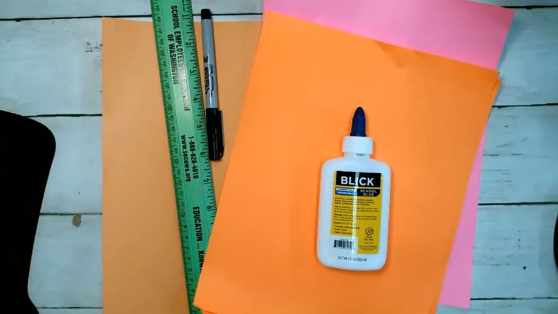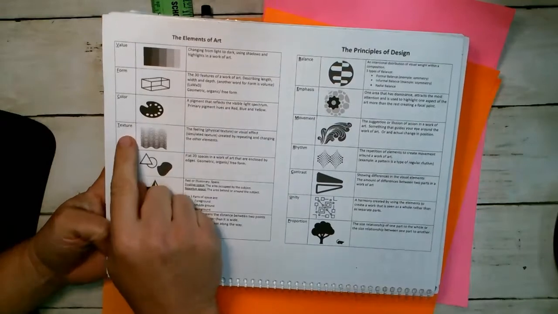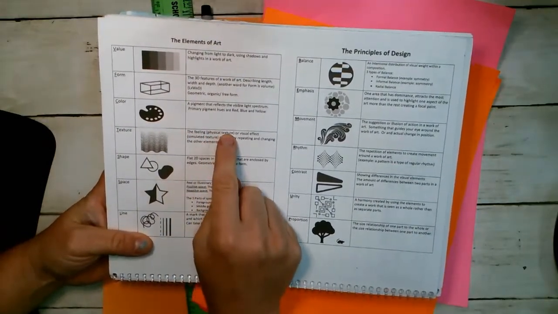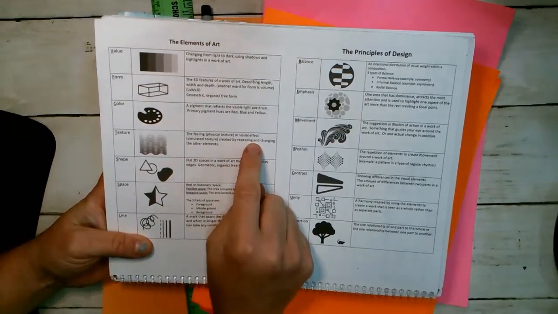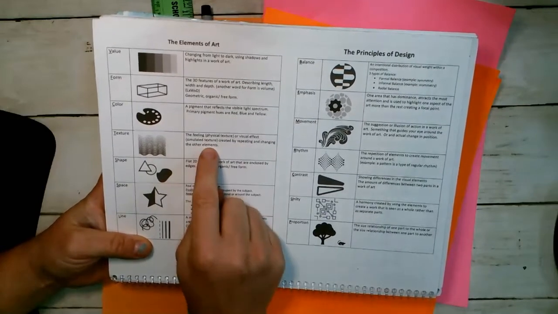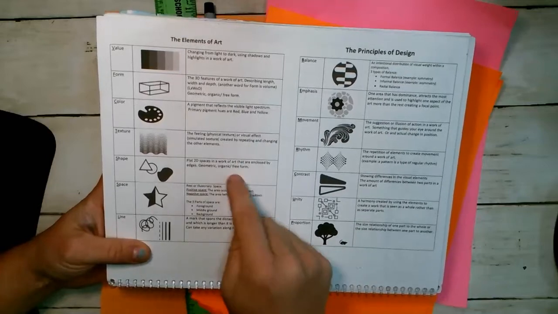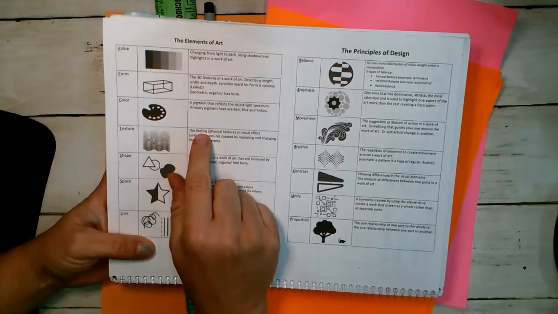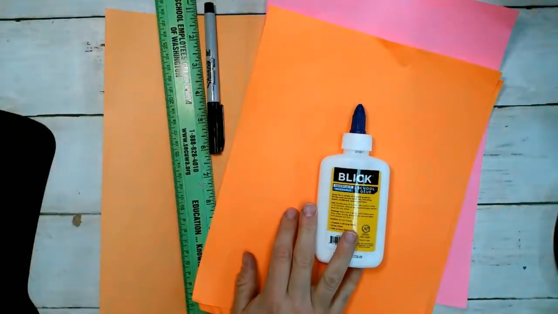In your journal, you have the elements of art and you have texture right here. The feeling, physical texture, or visual effect, simulated texture, created by repeating and changing the other elements. So changing the shape or repeating the shape, repeating the line. And it's the feeling because we're doing physical texture. So we are going to take some of our materials here and make some physical texture.